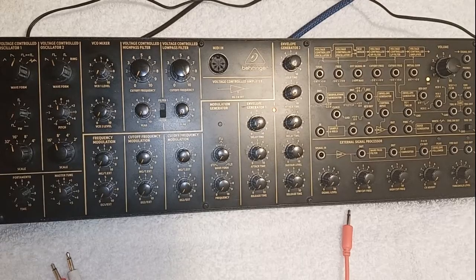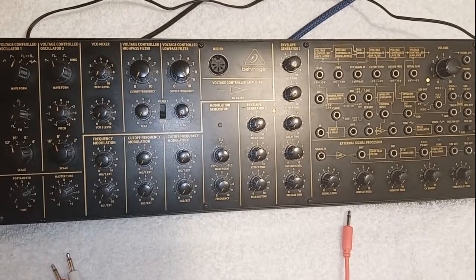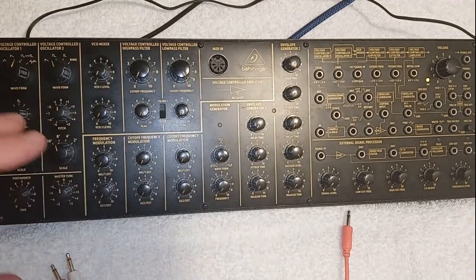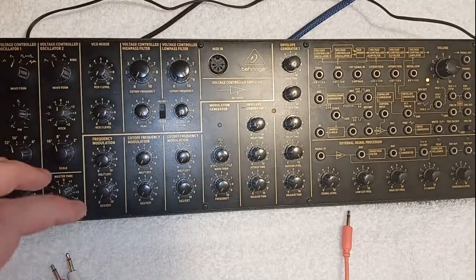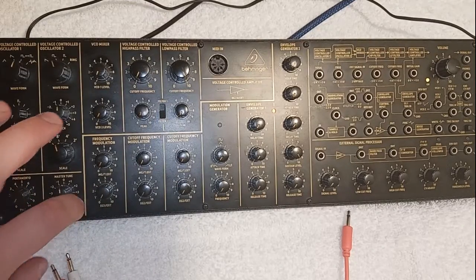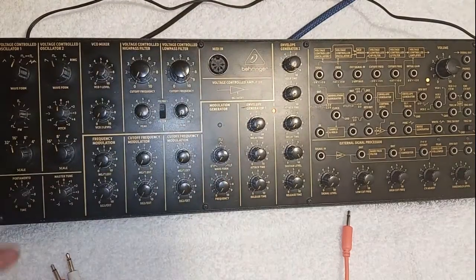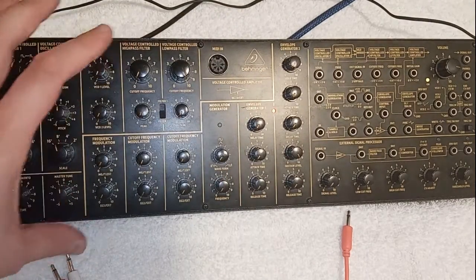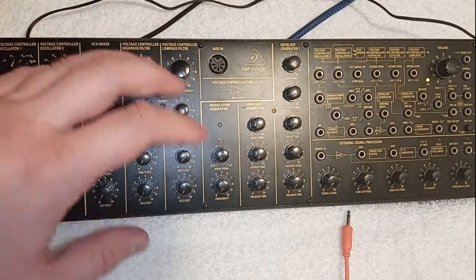Welcome to part 2 of the K2 and MS-20 variants tutorial. In this part I'm going to be going over the modulation section. In the first part I went over the oscillators and the frequency, which is the signal section. So the modulation section is everything below this thick wavy line right here, and everything above it and to the left on this side is your oscillators, filters, and your signal.